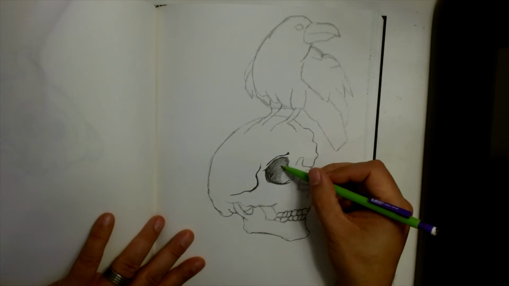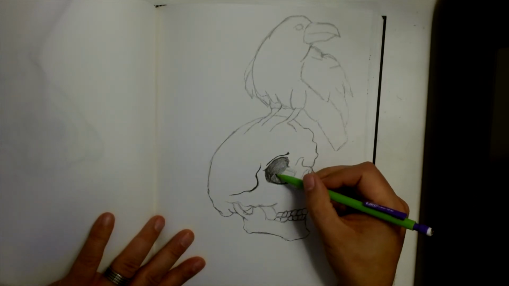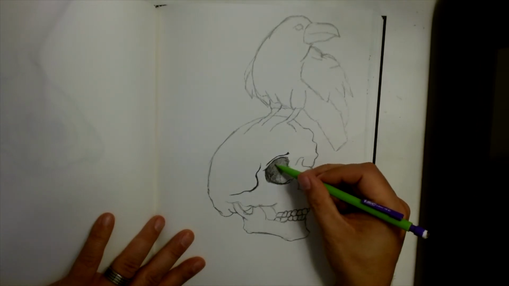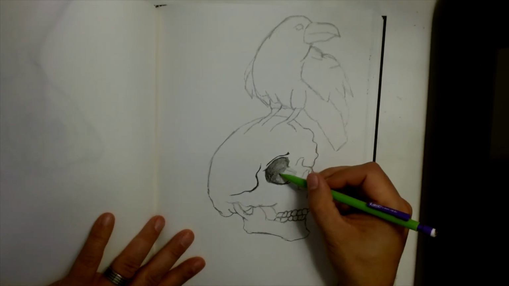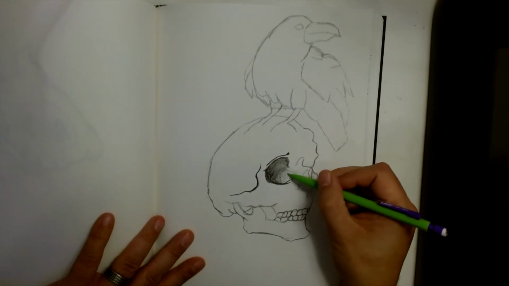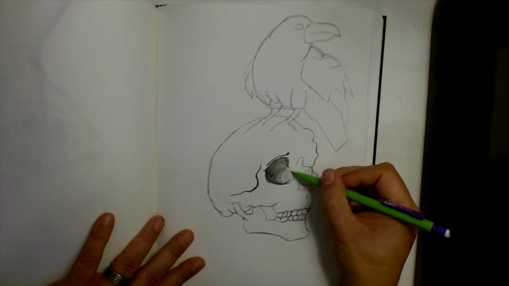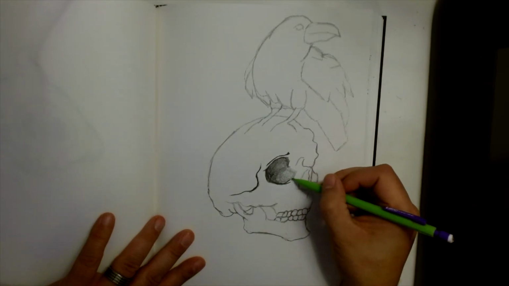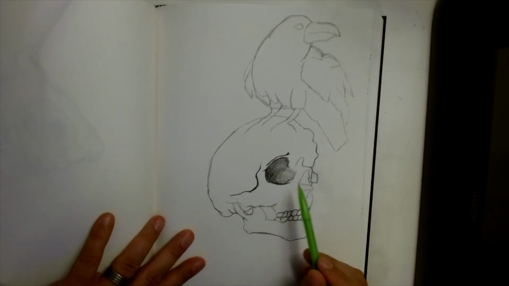So I'm just working my way out from those edges. You can see how it's a little bit darker in these areas too, and then we get lighter as we come out this way towards the nose. Okay, so now I've built up that eye.